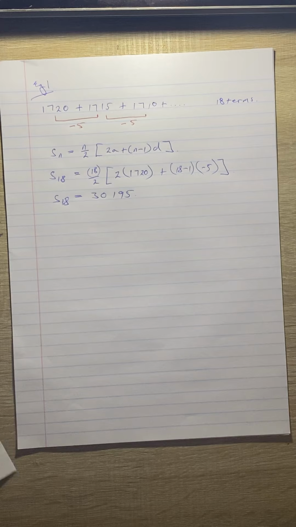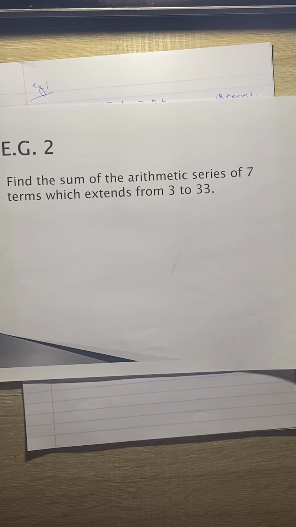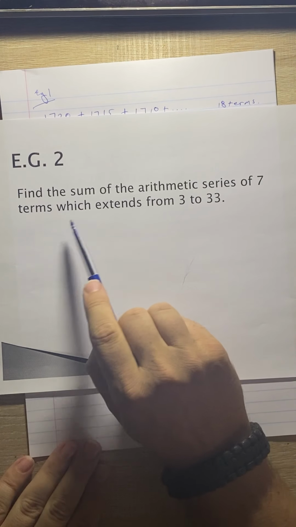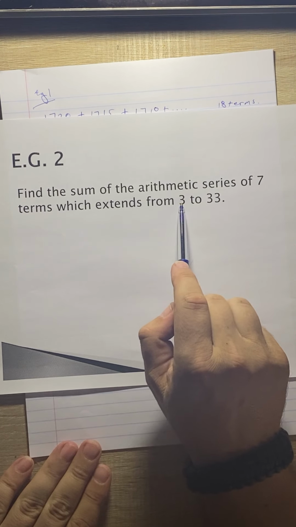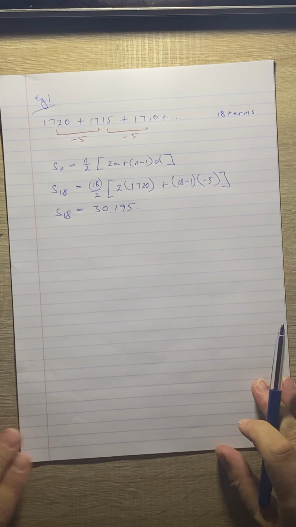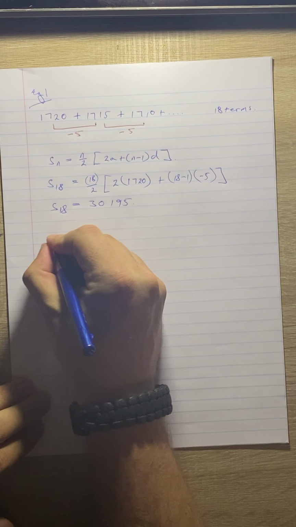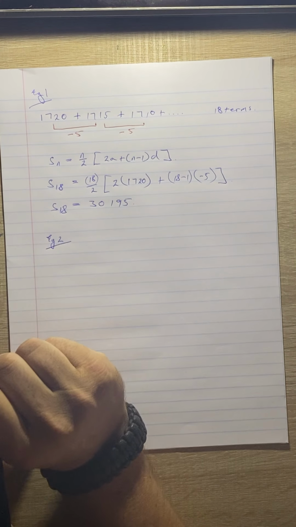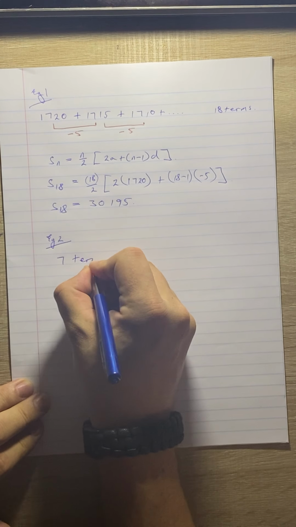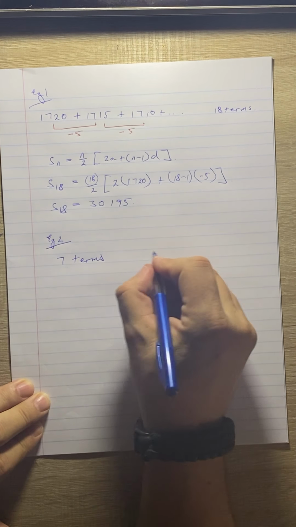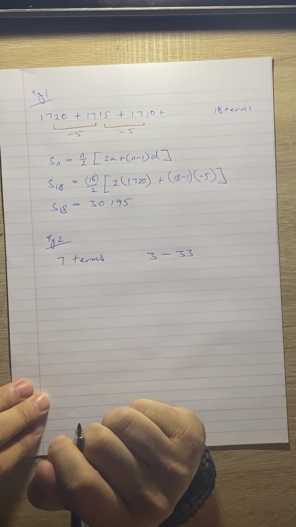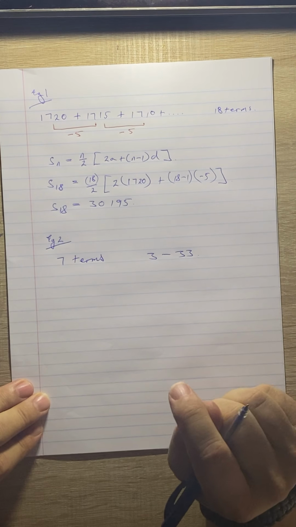Then going to example 2. Find the sum of the arithmetic series of 7 terms which extends from 3 to 33. Okay, so example 2. 7 terms, and it goes from 3 to 33. That's what our series goes. Starts from there, ends up there.